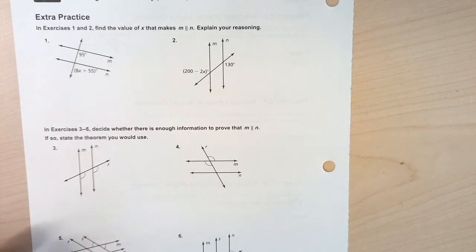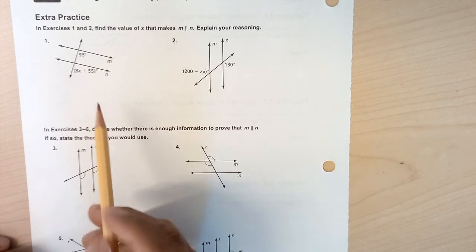Okay, just going over a few examples on 3.3. For the first couple of exercises or problems, it says find the value of x that makes line L parallel to line N, and then explain your reasoning. So here's a thought process that you should go through.